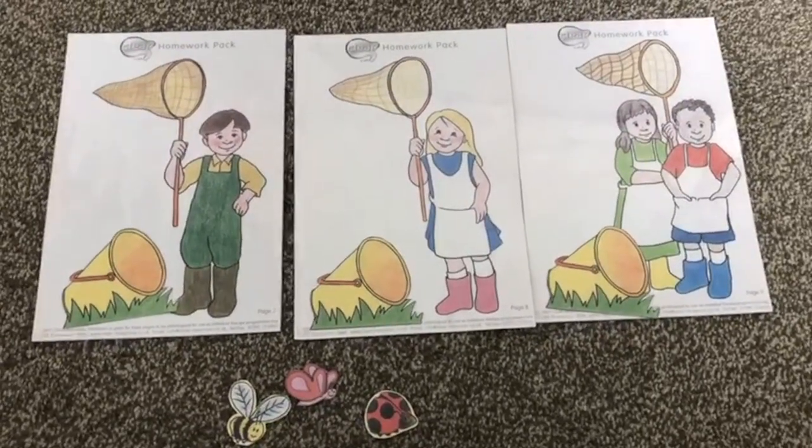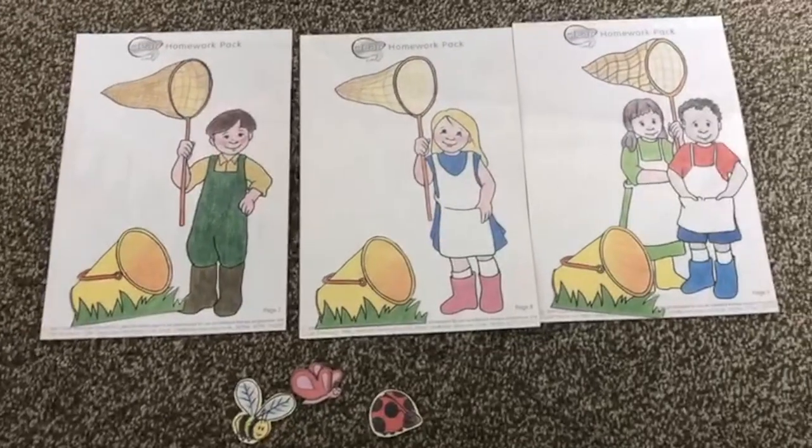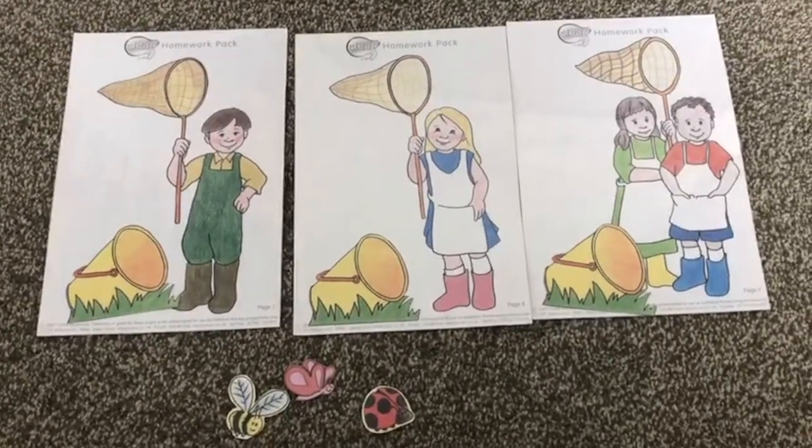Now remember all the ClearPaks, if you ever get one for homework from the speech and language therapist or assistant, they do come with instructions as well.